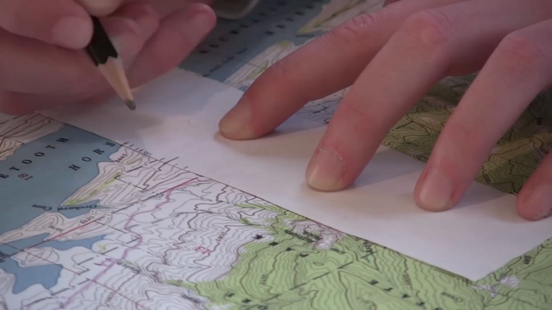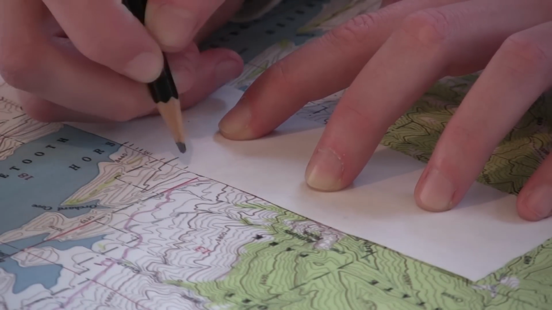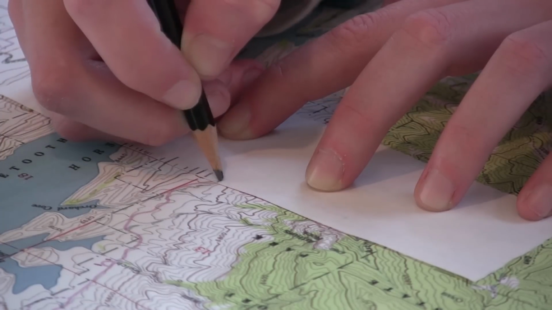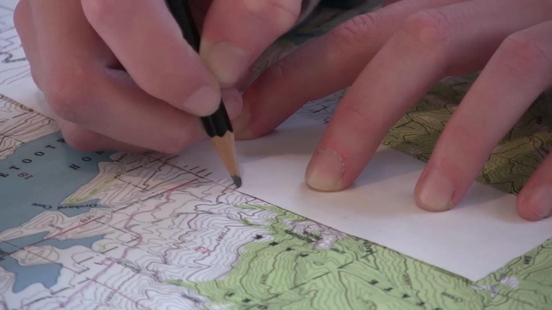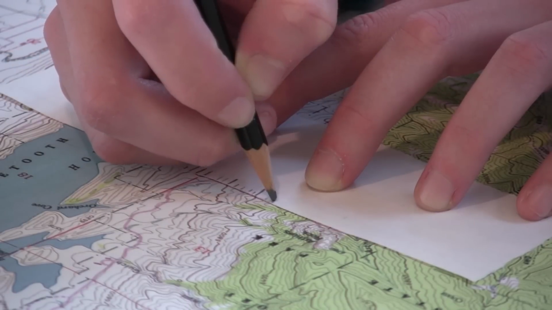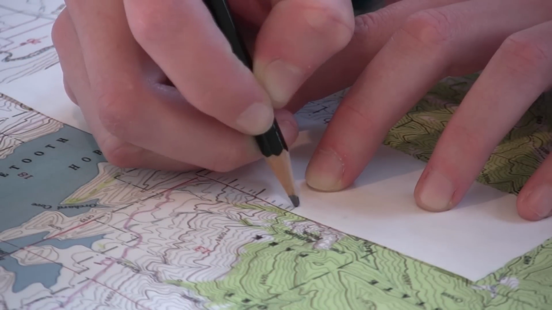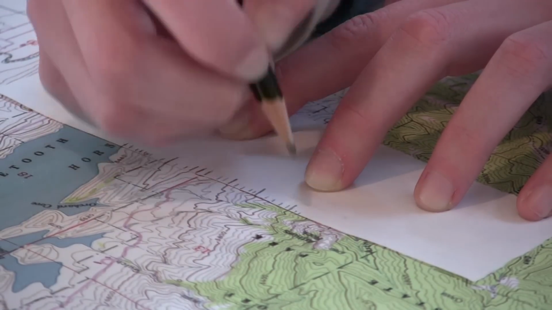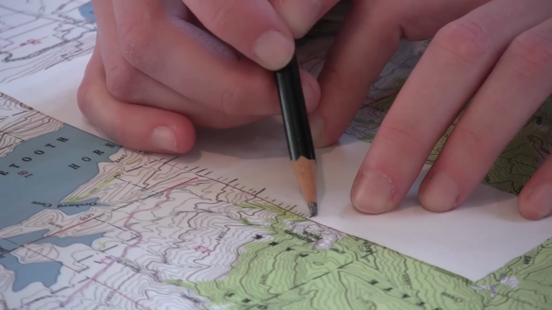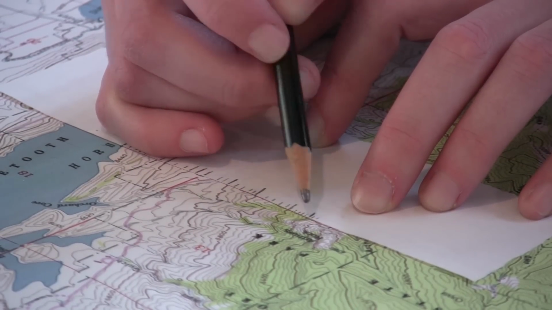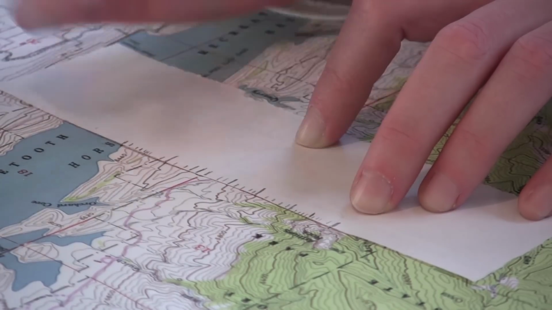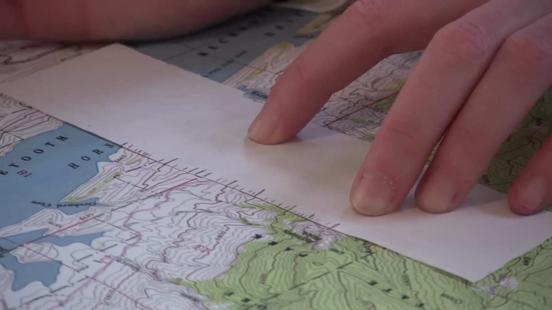You can see on the index contours, which are the dark brown contours, I'm making a heavier line. Okay, so now I have all of the contour lines marked.